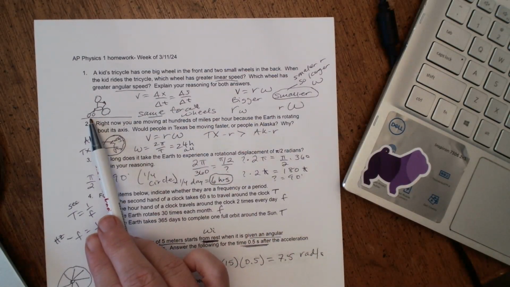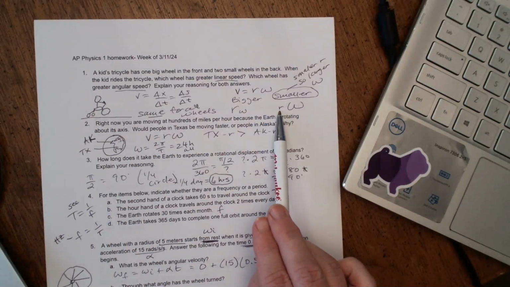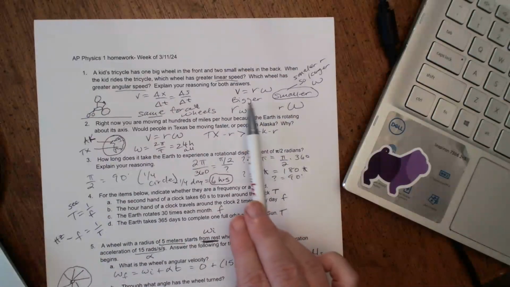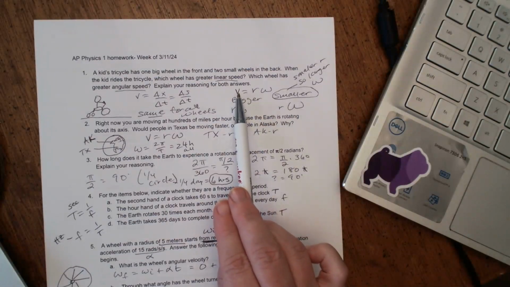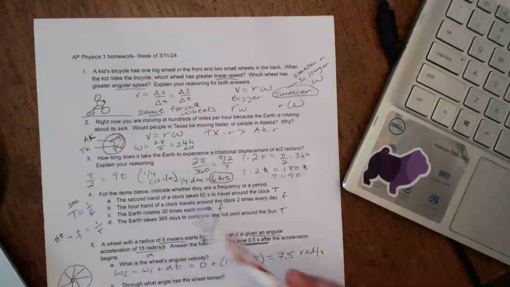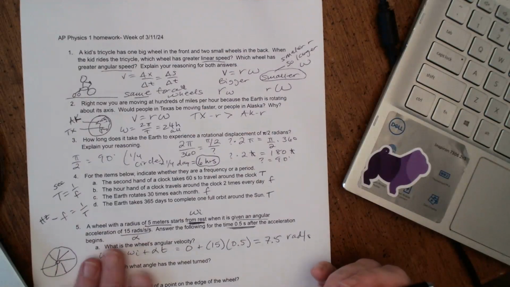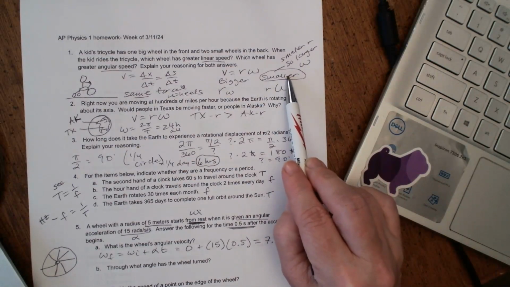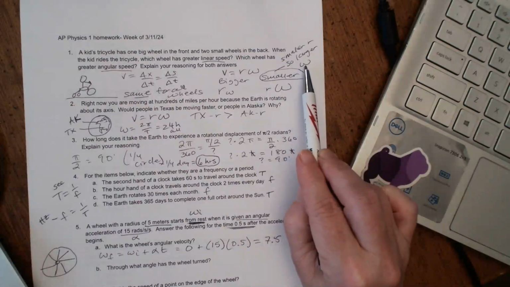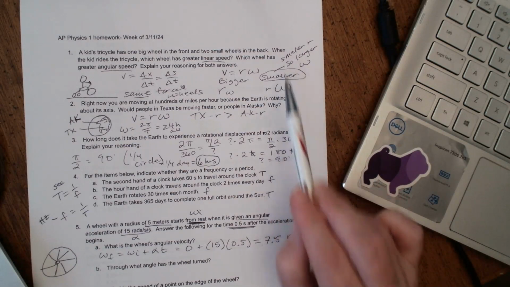And then the smaller wheels, which have a smaller radius, are going to have a bigger angular velocity. These are two combinations that each give me the same value. So we've looked at that again. We looked at a few examples of that in class. So the smaller wheel is going to have the greater angular velocity because it's got a smaller radius. Okay.